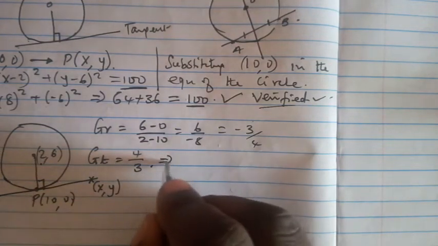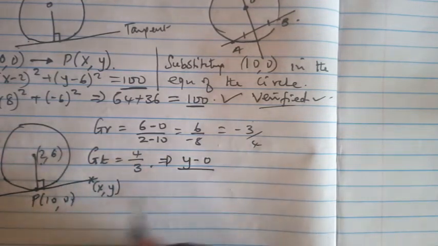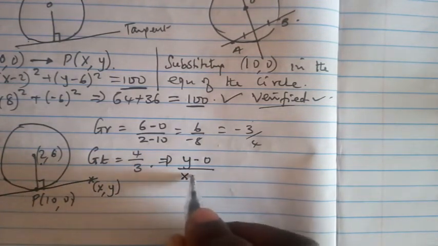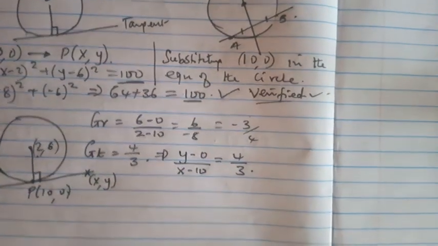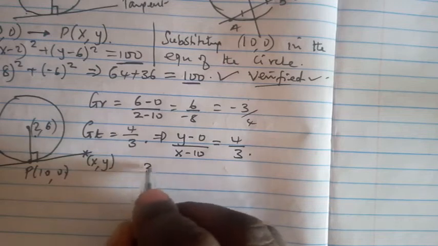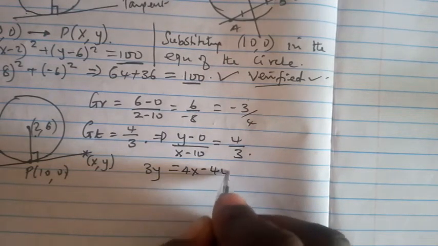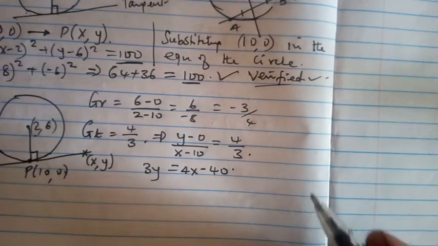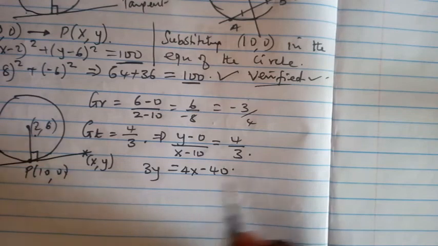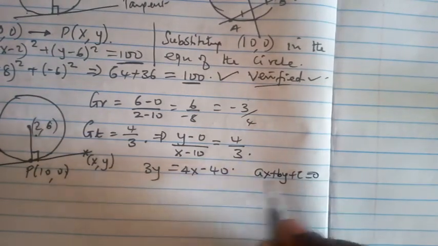Therefore, we can say y minus 0 all over x minus 10 is equal to 4 over 3. Cross multiplying, we have 3y equals 4x minus 40. We have the equation, but we have to write it in the form ax plus by plus c equals 0.